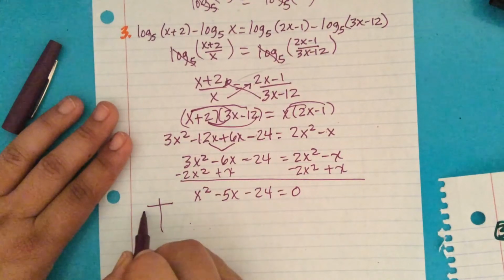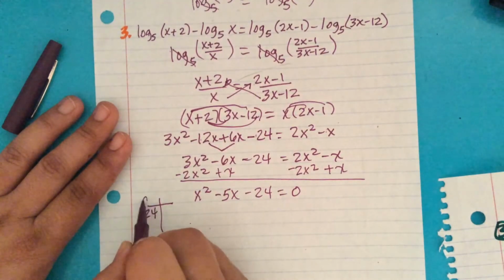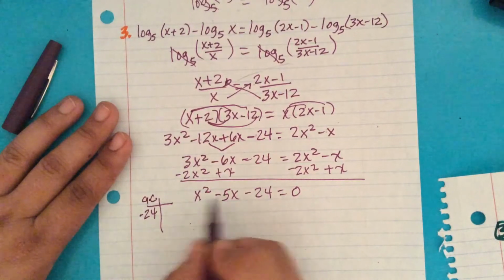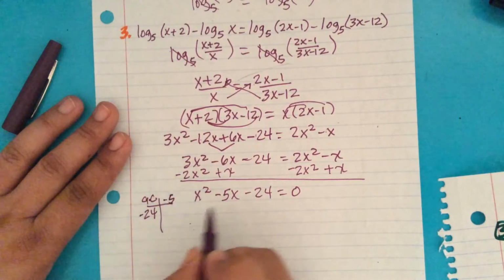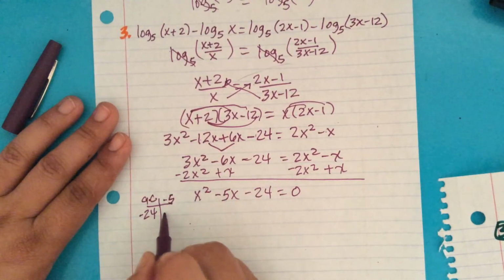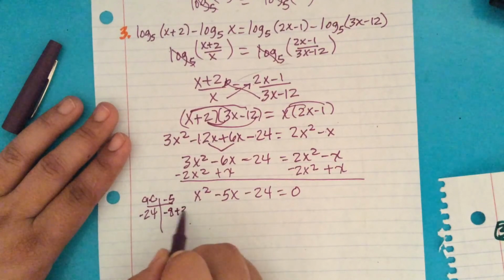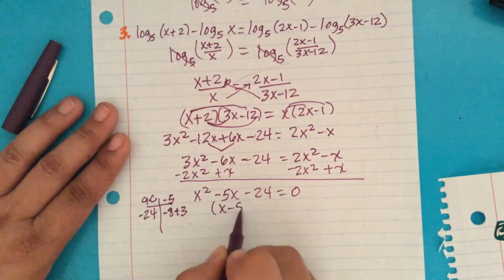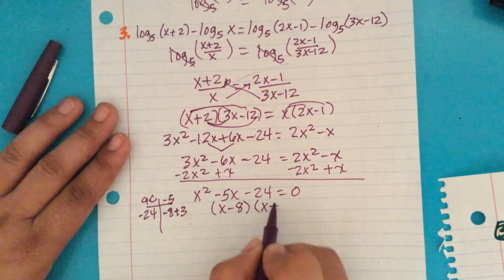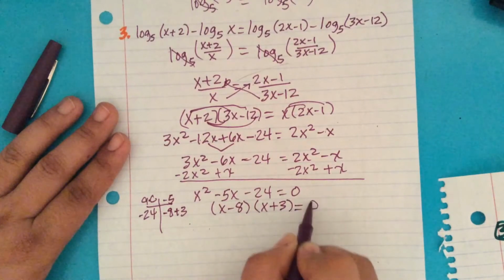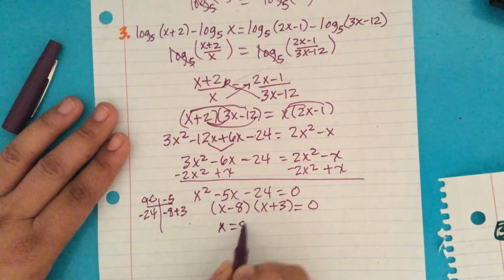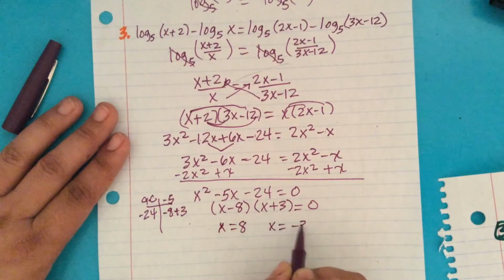So this is negative 24 because it's a times c, and then two factors that add up to negative 5. So negative 8 and a positive 3. So x minus 8, x plus 3 equals 0. So x equals positive 8, x equals negative 3.